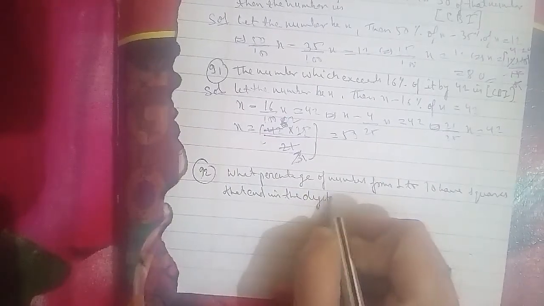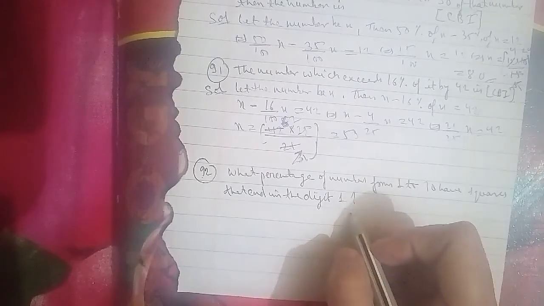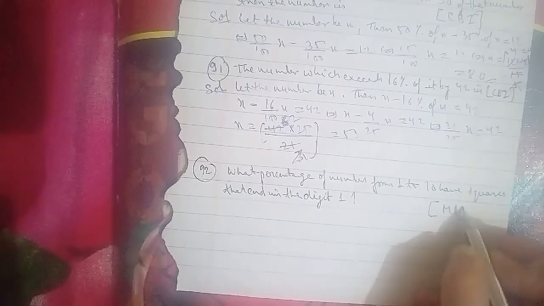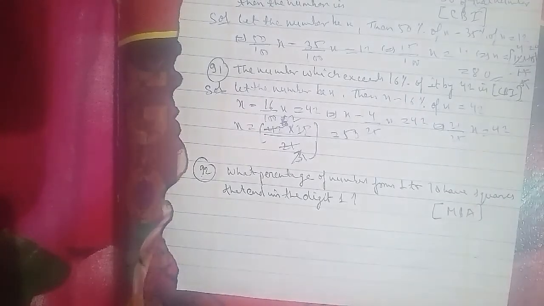Let's go ahead for the solution for the same. It is important, as I told you many times, in the examination paper when we are going to solve it. Here, clearly the numbers which have 1 or 9 in the unit digit have squares that end with the digit 1, and some such numbers from 1 to 70 are 1, 9, 11, 19, 21.